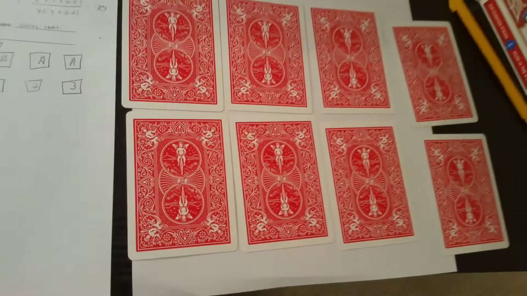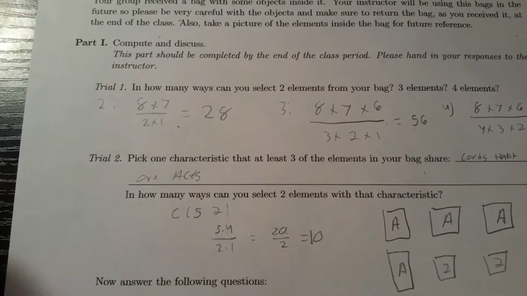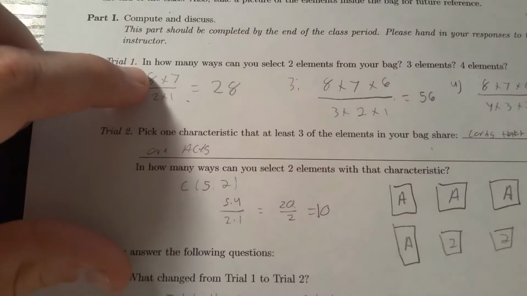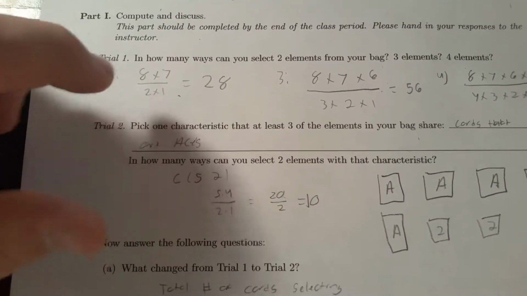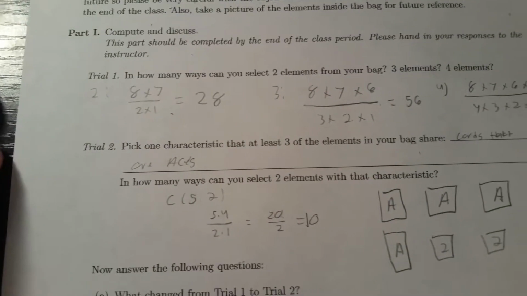Alright, so in our bag we had 8 different cards. So for the first problem, it is how many ways can you select 2 elements from your bag? So you've got 8 times 7 divided by 2 times 1. That gives you your 28.